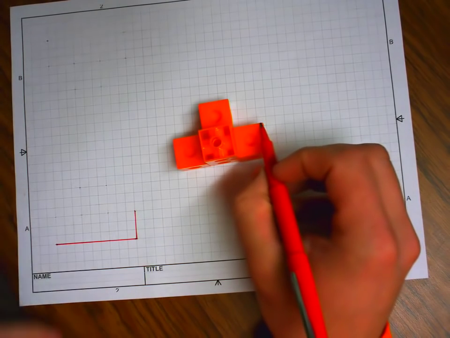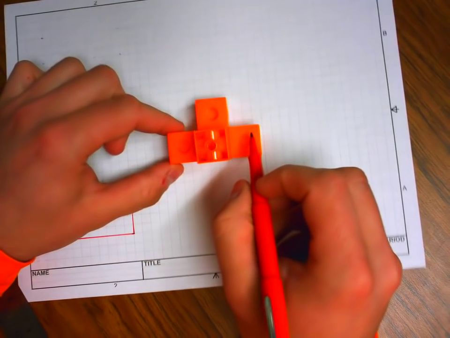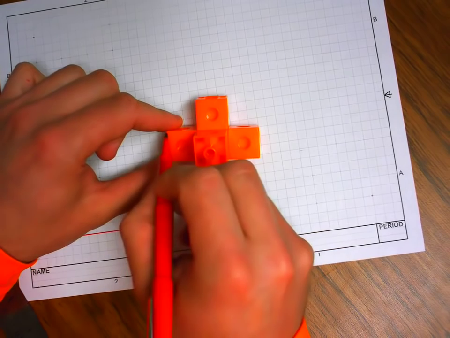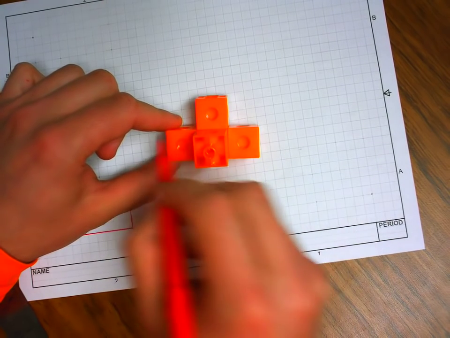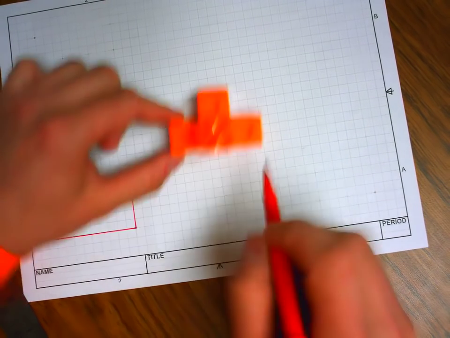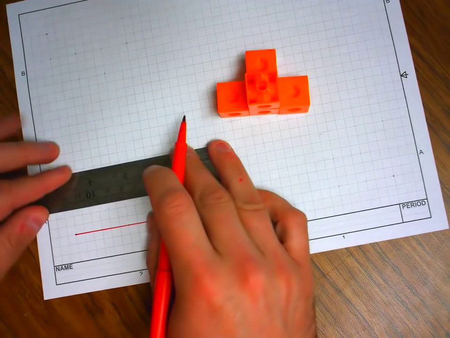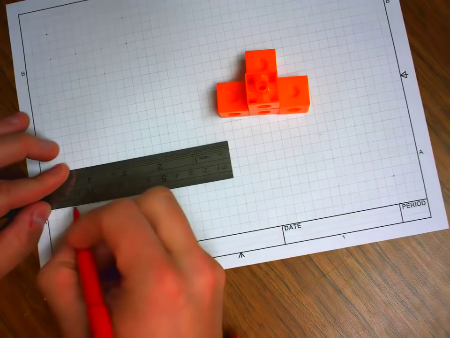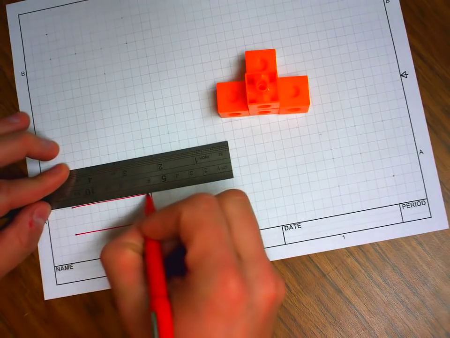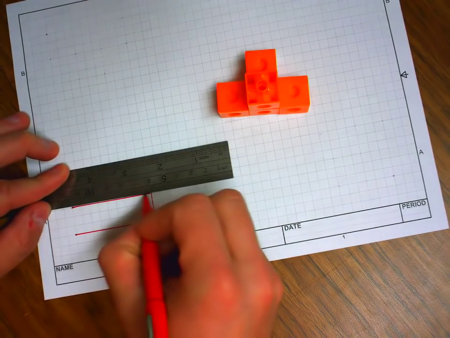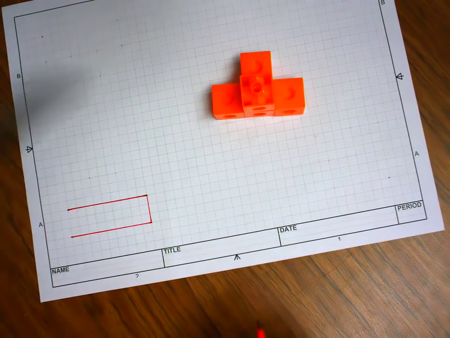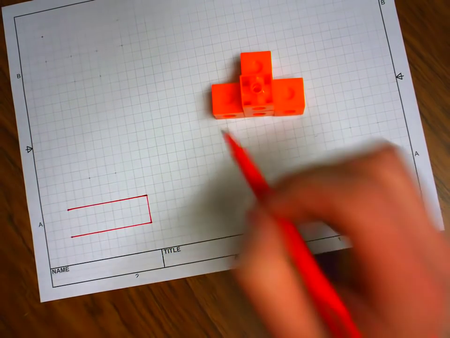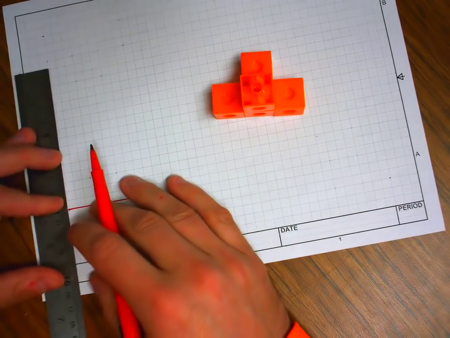Now I'm going to draw a line all the way from here to here, because this will be one solid line on our picture. I always try to make sure that lines that I can draw as one solid line, I do draw as one solid line. It makes the pictures look much better. From here to here, another line of 3.